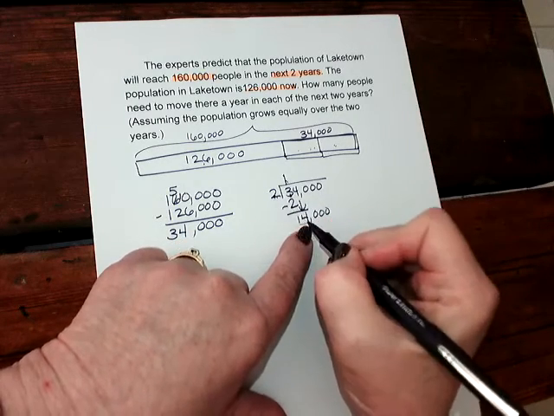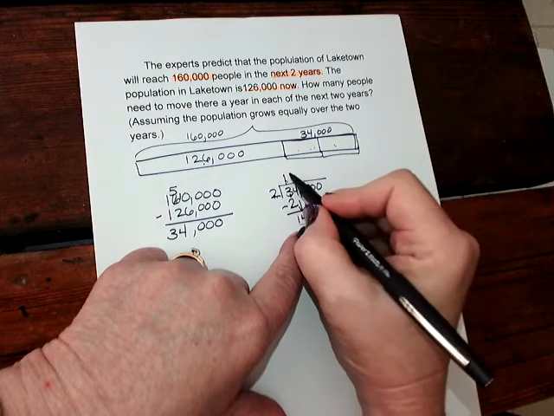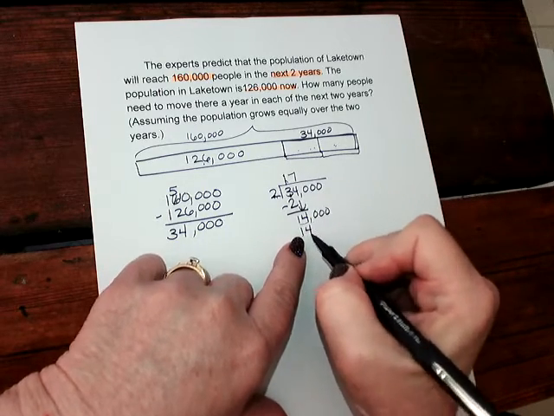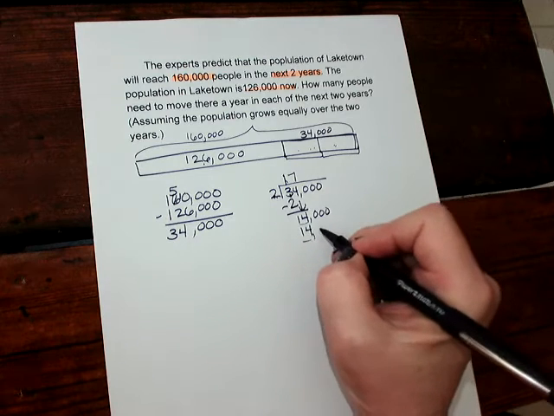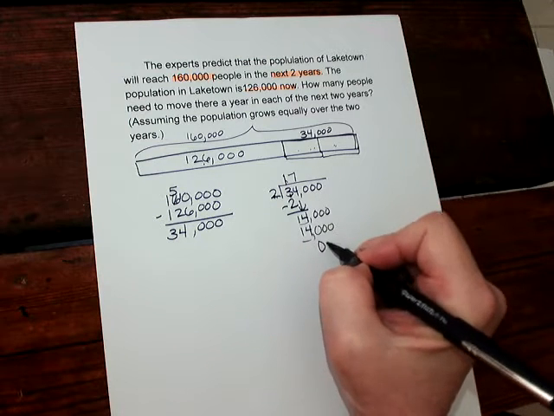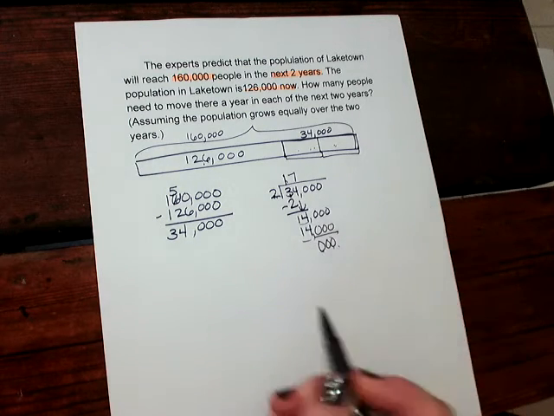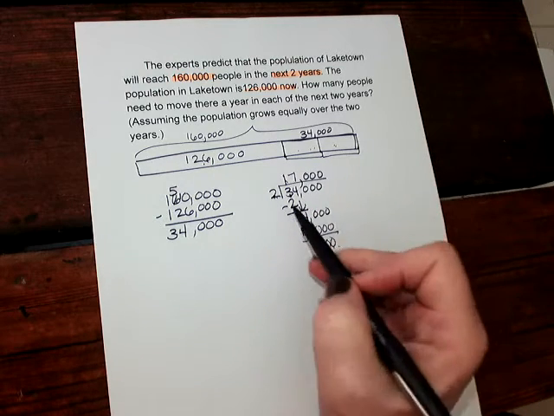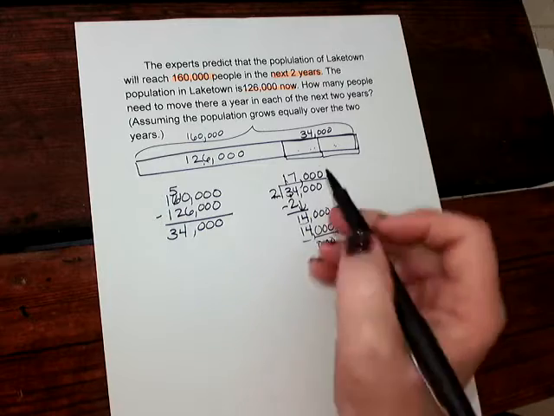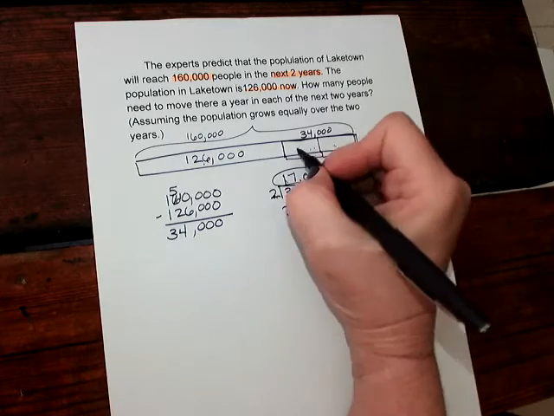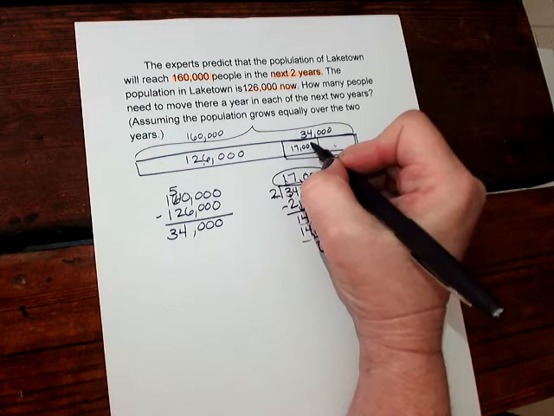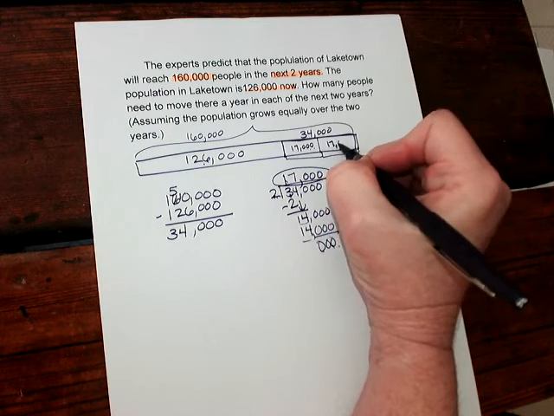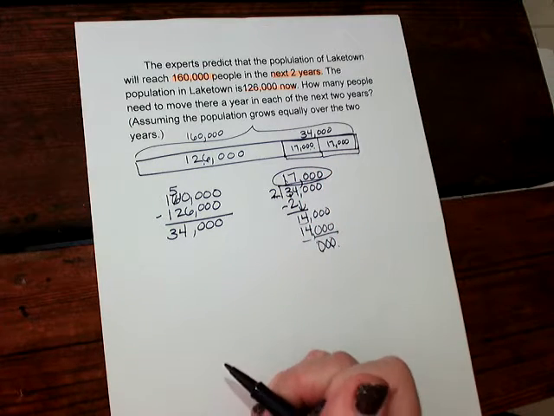14, how many times is 2 going to go into 14? Well, it's going to go in there 7 times. I'm going to have 14 right there. And I'm going to have 0 come down. When you have 0 come down 3 times, I can go ahead and put 0 up here 3 times, because 2 times 0 is 0. And the answer is actually 17,000 for this year, and 17,000 for this year.